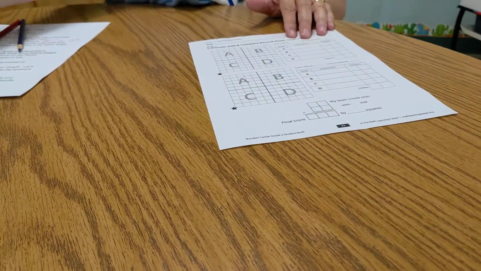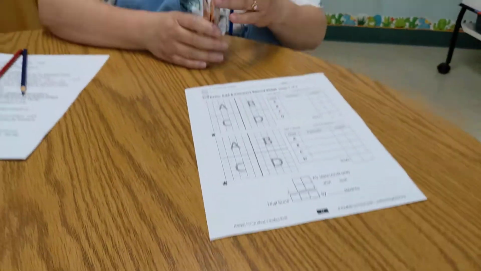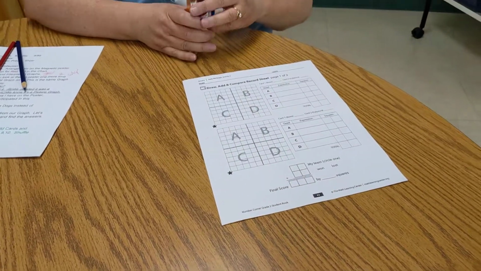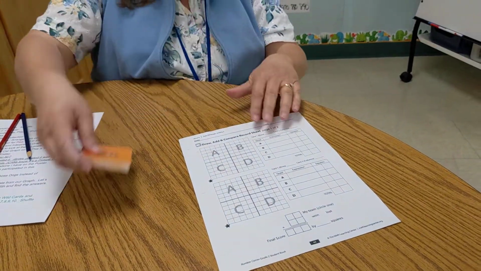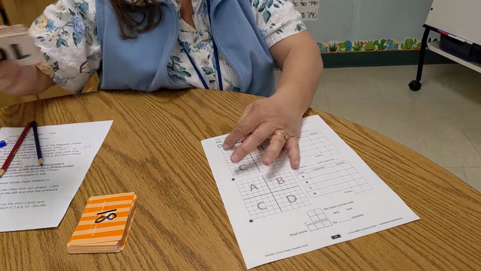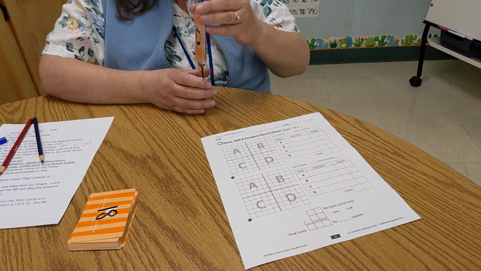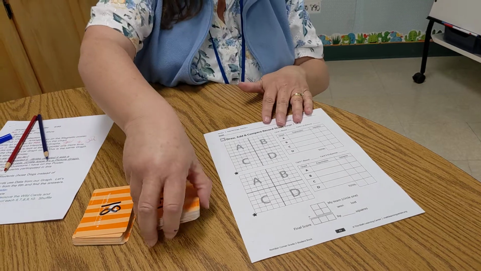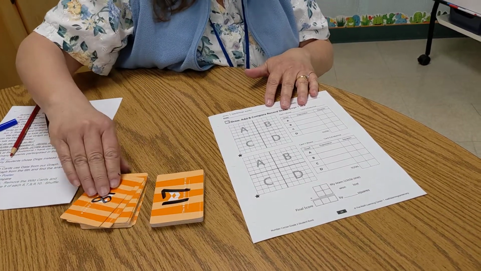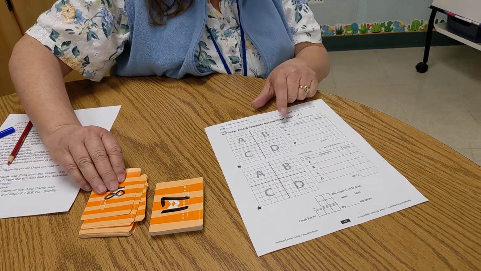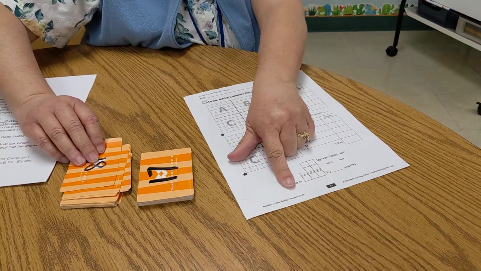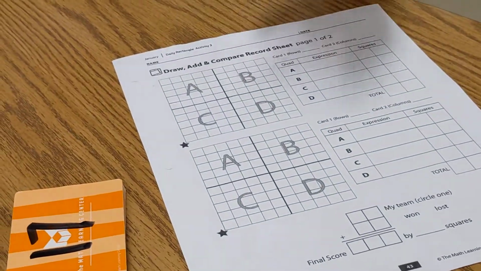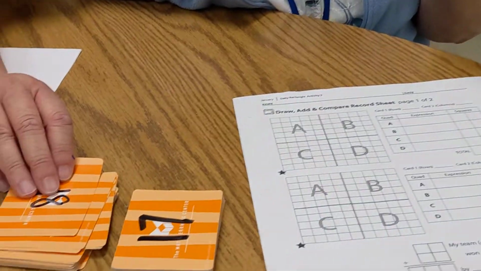So I have 2 sets of cards. Let me double check and shuffle them one more time. And so one is going to be for our rows, and the other card we're going to pull to be our columns. Okay, and you guys have this in your Number Corner student book. So if you have a student book that's the Number Corner, you can play this at home too.